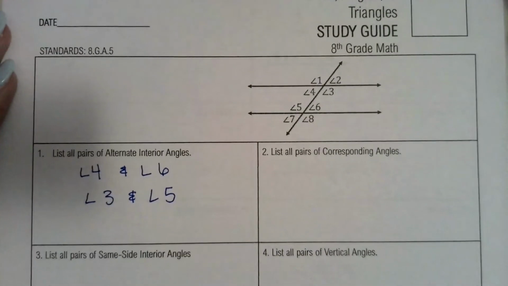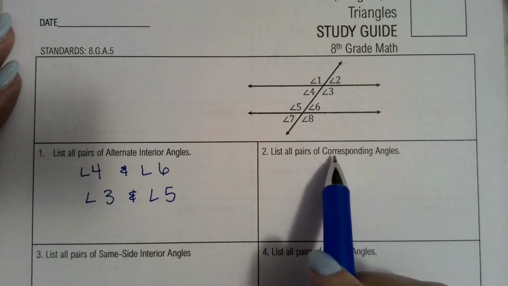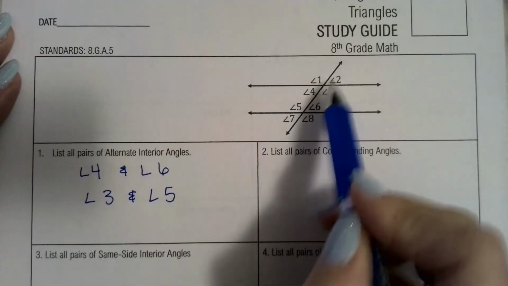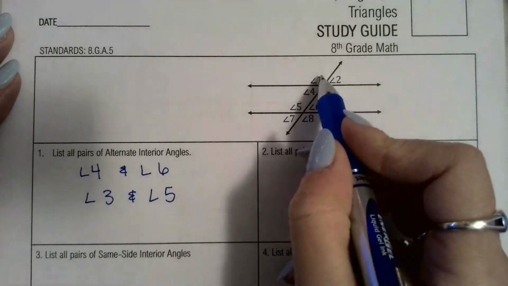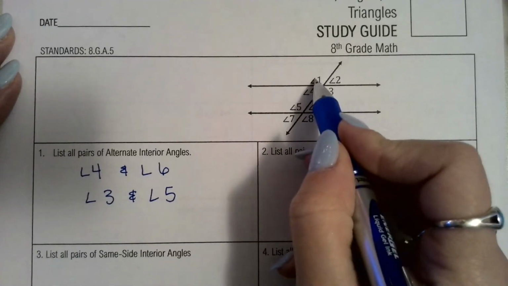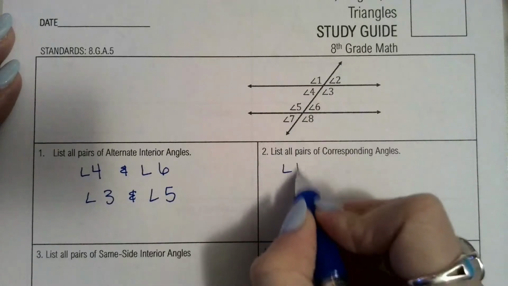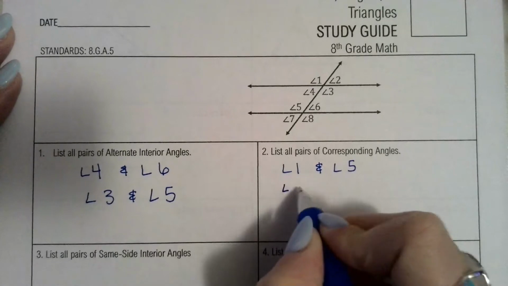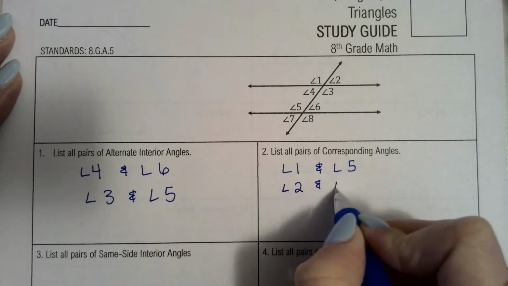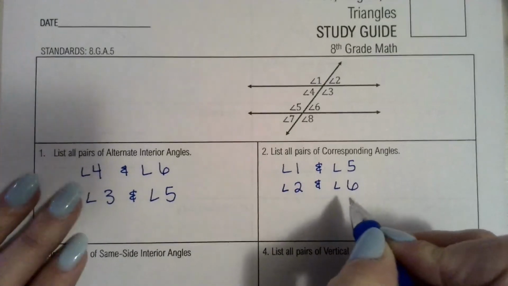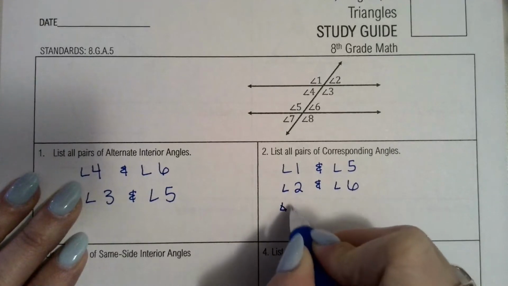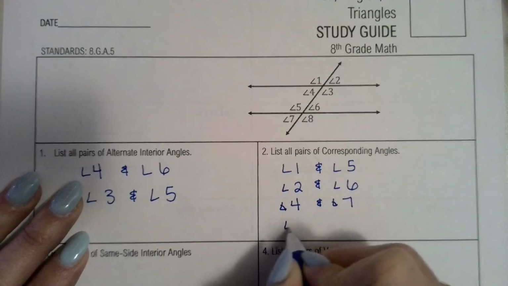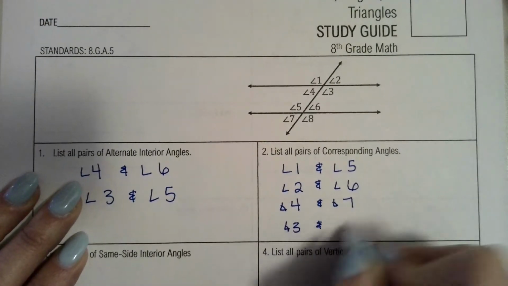For number 2, we want to list all pairs of corresponding angles. Corresponding means they are in the same position in each cluster of angles. So our first set on the top left is angle 1 and angle 5. Also corresponding are angle 2 and angle 6, angle 4 and angle 7, and angle 3 and angle 8.